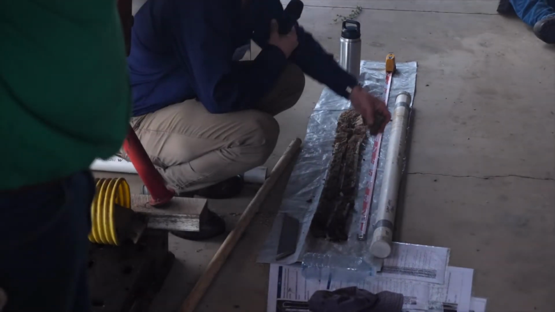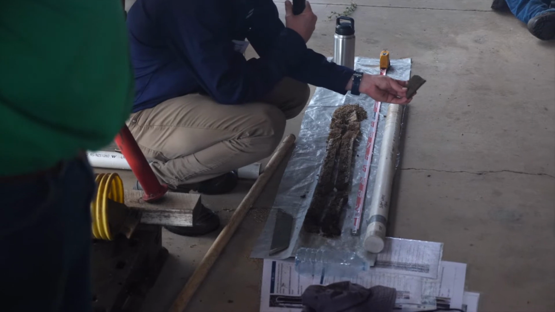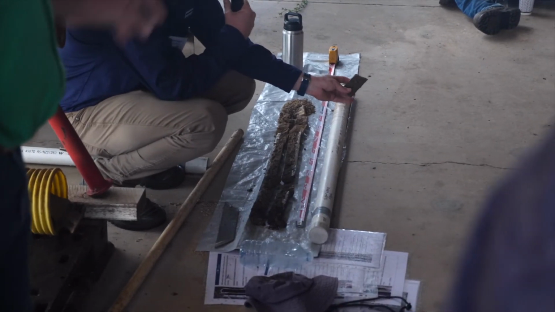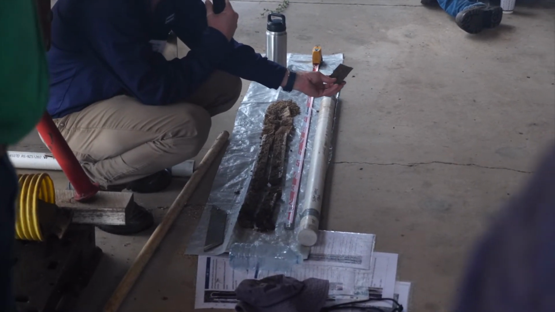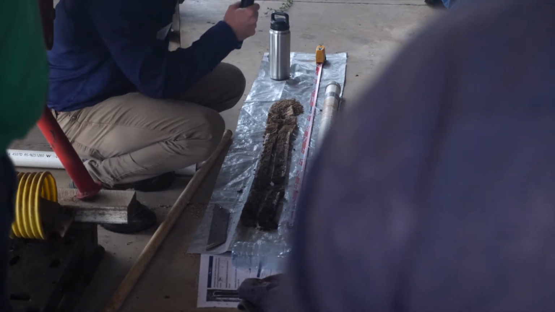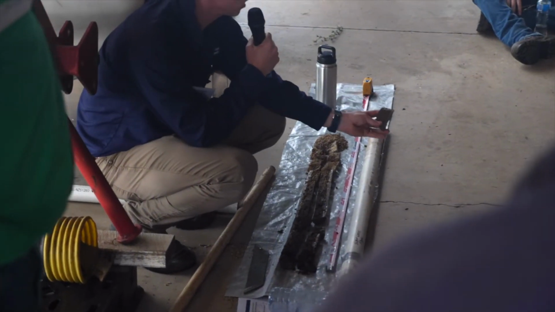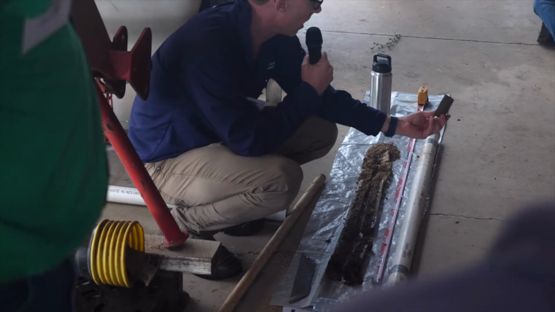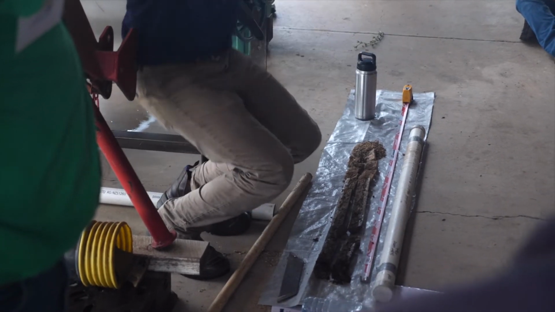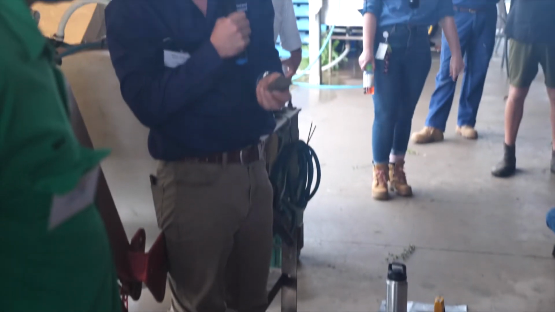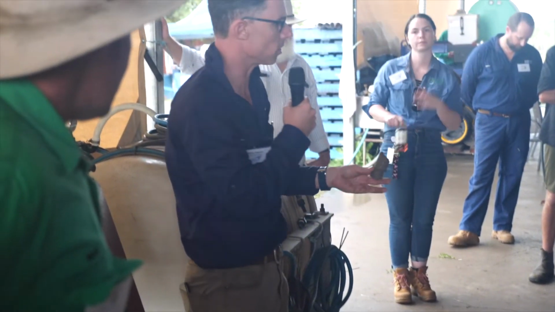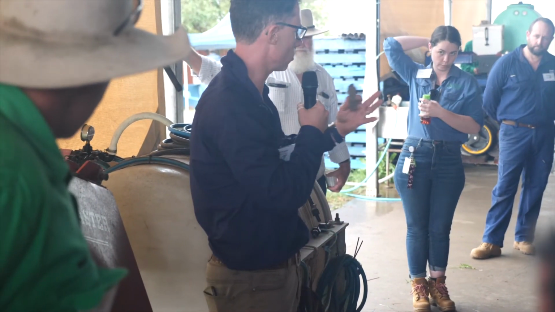Again, we talk about this shrink swell. Here's evidence of that shrink swell. So you get these shiny faces where the peds are moving up against each other and create these lenses. So if you see these in your soil profile or in your pit that you excavate, you know you've got a soil that is a shrink swell soil.